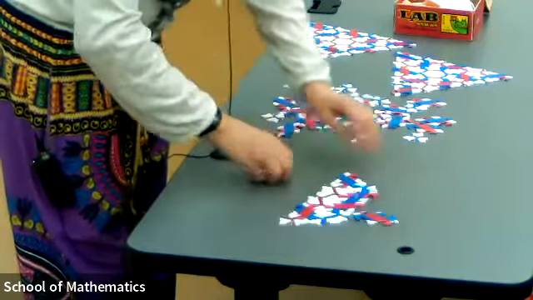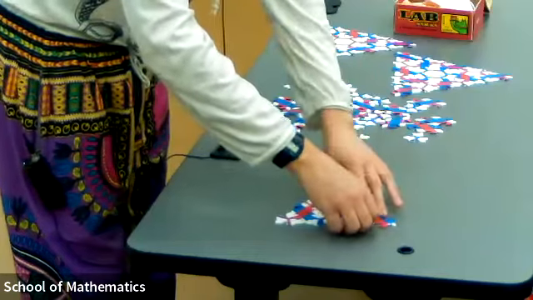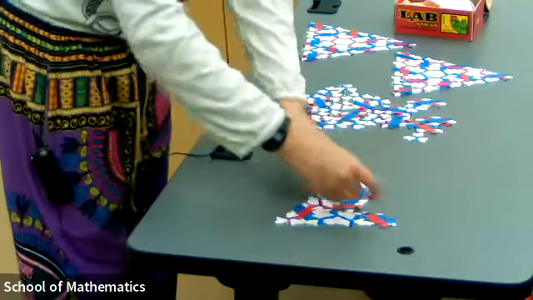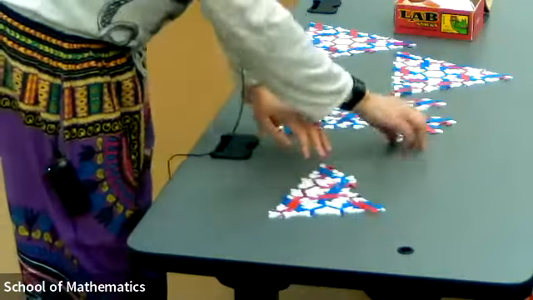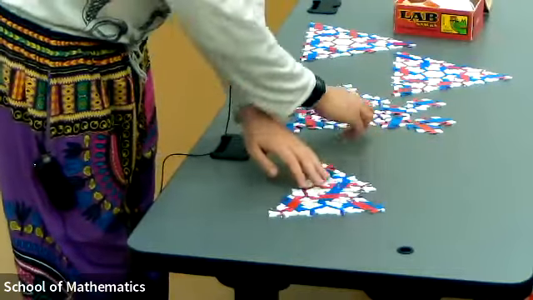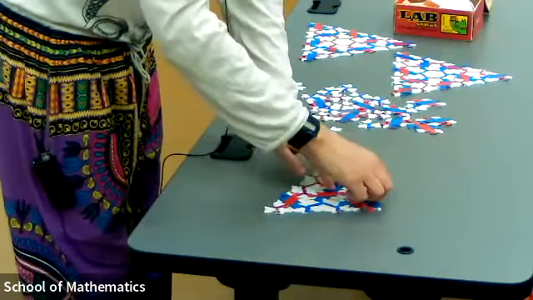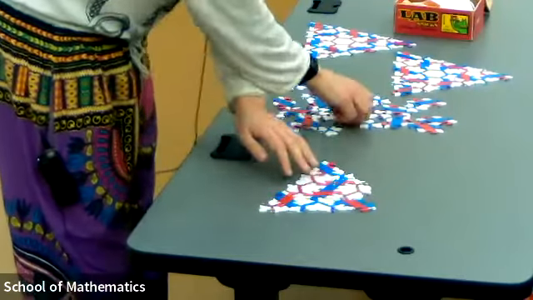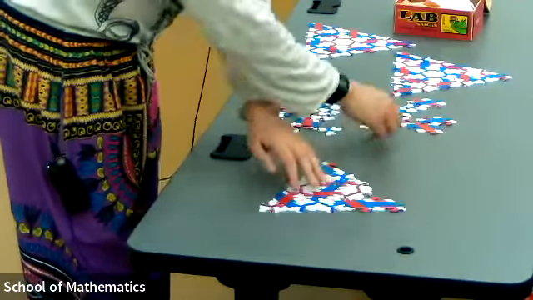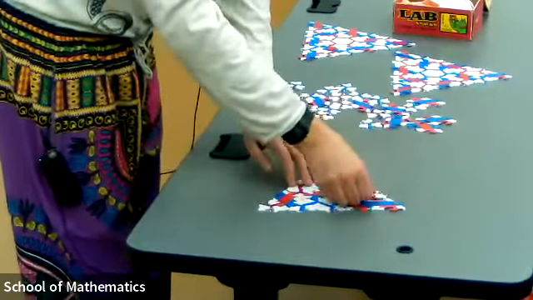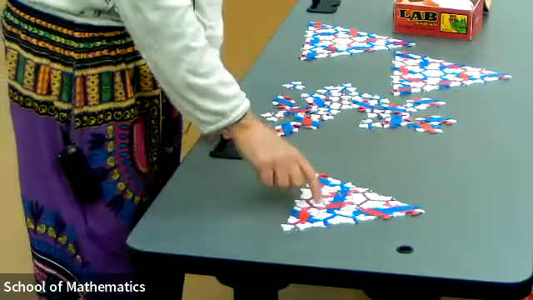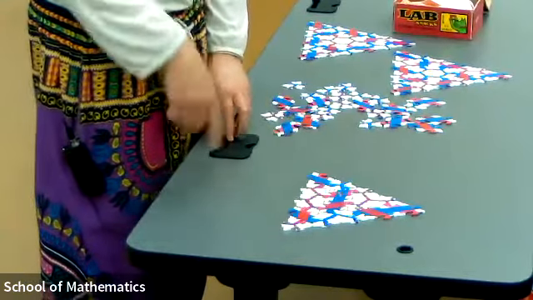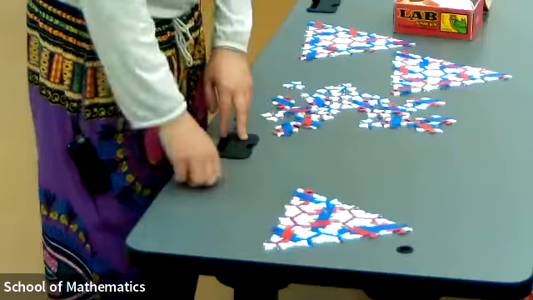If you try to do this on your own on paper, you'll find that it's very forced. You do get choices from time to time, but a lot of the time it's unique what you have to do. So what I'm interested in are these triangular puzzles made out of these puzzle pieces.